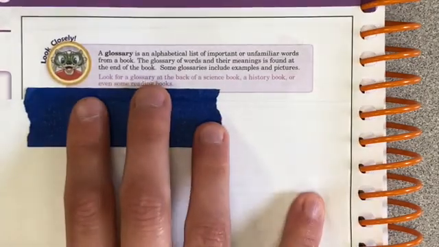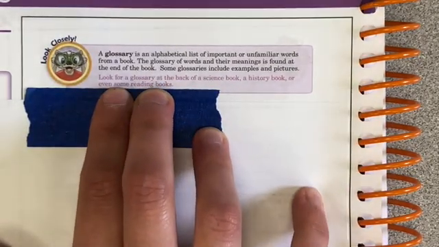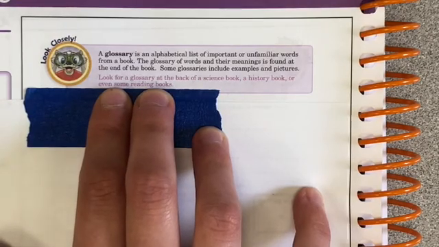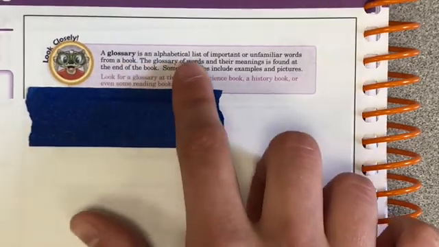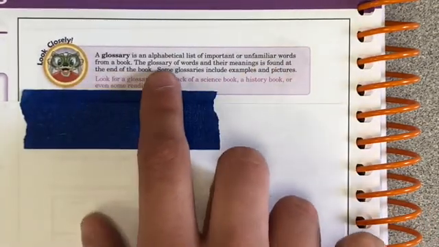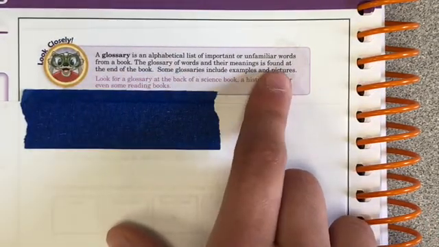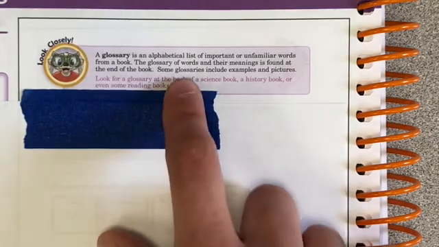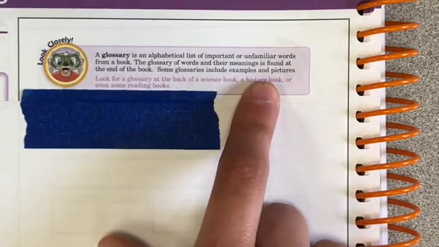So let's start by reading the top of your page today, the instructions or the information at the top here. It says, a glossary is an alphabetical list of important or unfamiliar words from a book. The glossary of words and their meanings is found at the end of the book. Some glossaries include examples and pictures.